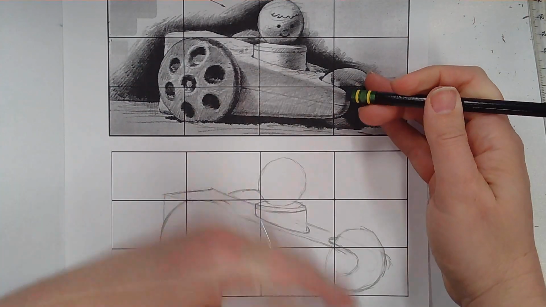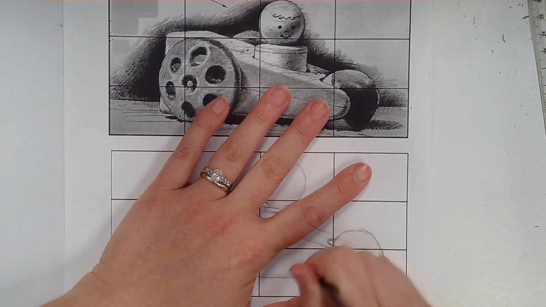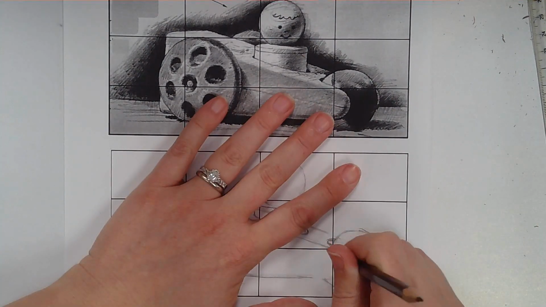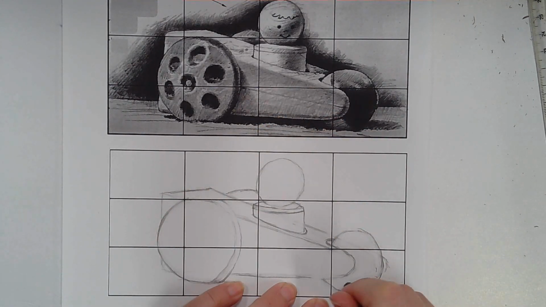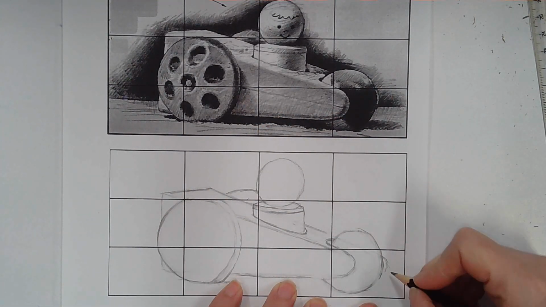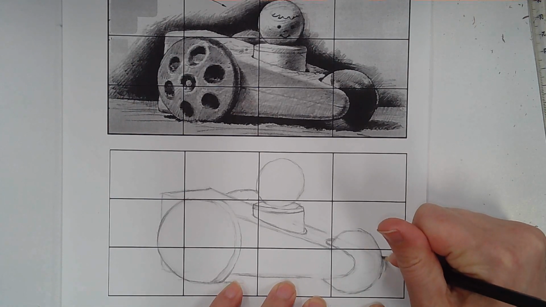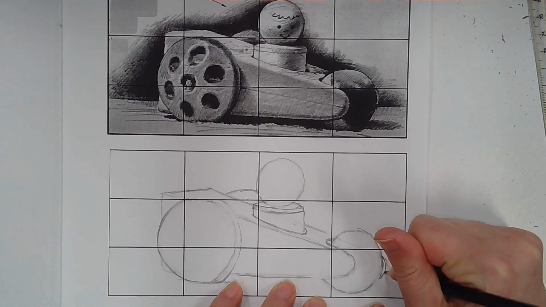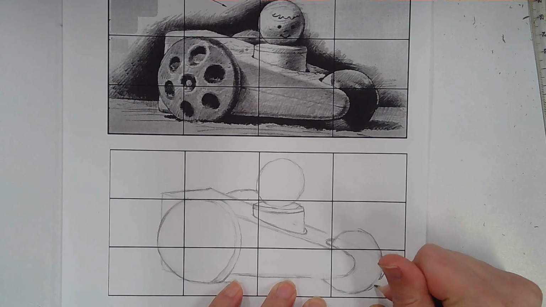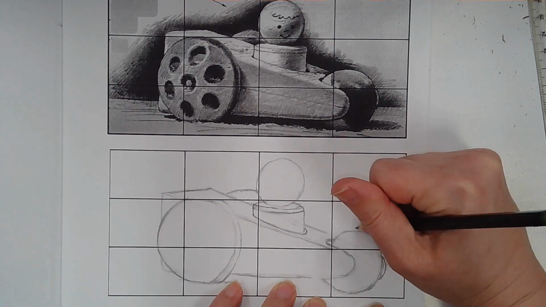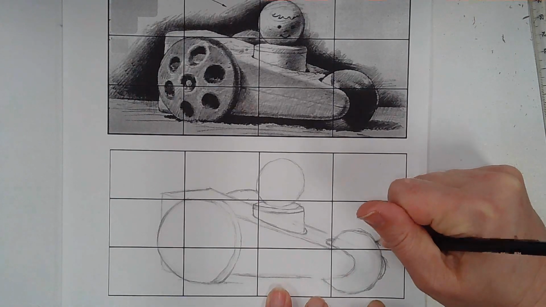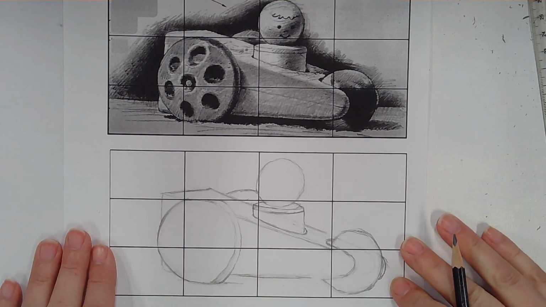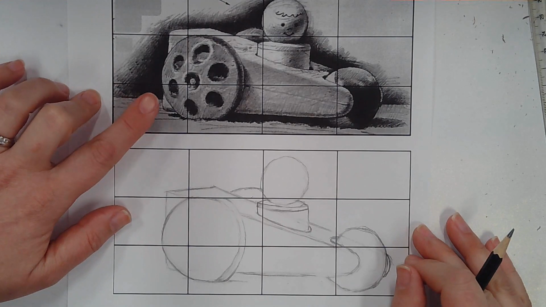So let's get that erased and lightened. Sorry for covering that up. And then I'm going to add in this little sliver. Okay, so pretty cool. We have him set up. Now let's do the little wheels.